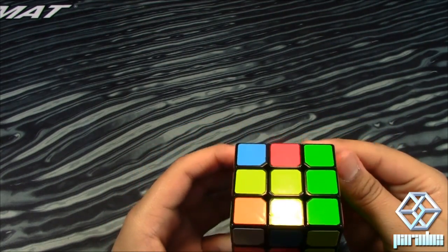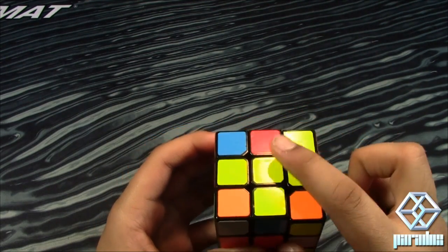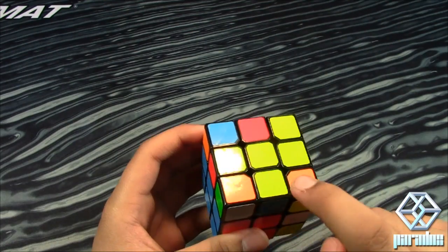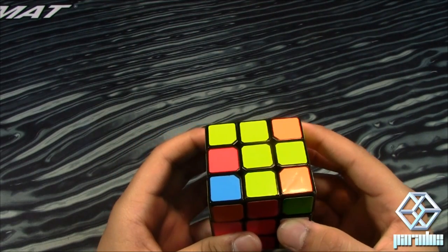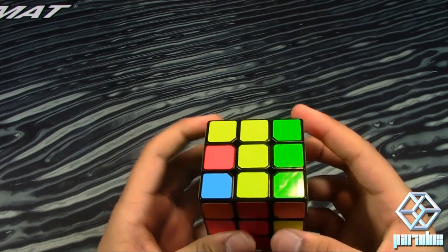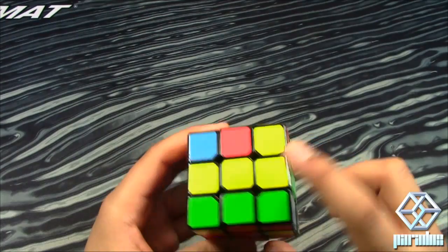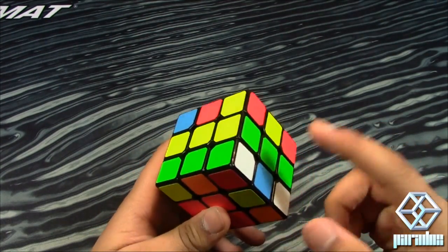So if we turn it here, these two slots are now here and here. So if we turn that down, we want this edge piece to go either in this spot or in this spot. So we're going to turn it to this spot. And when we bring the corner back here, and now just bring the corner back up and bring it in front of you. So now we see that the edge and the corner piece are split up.